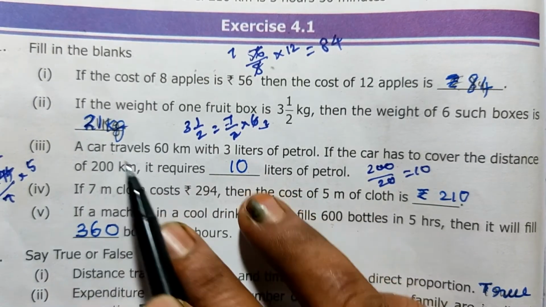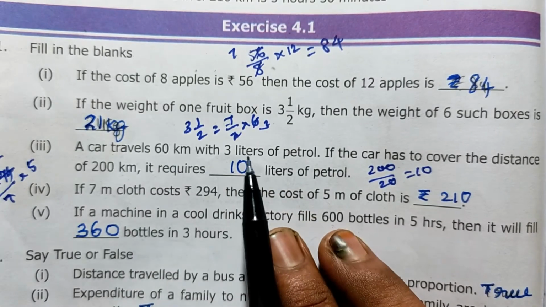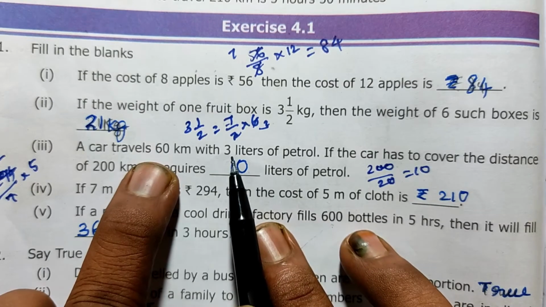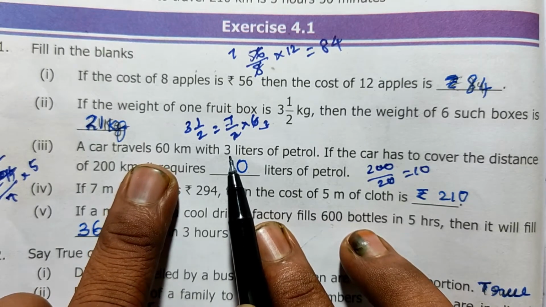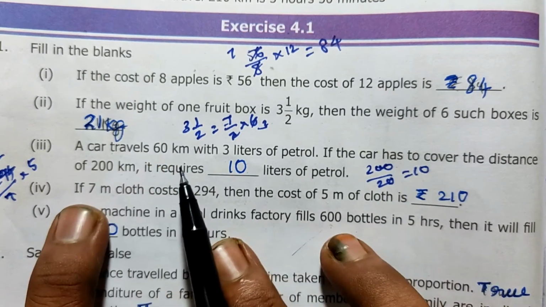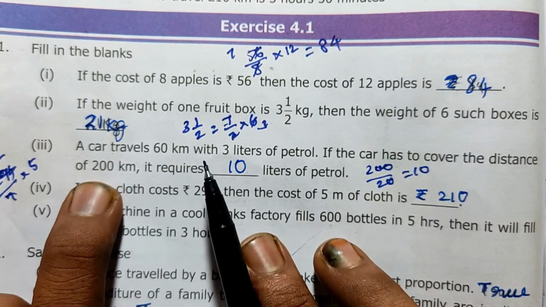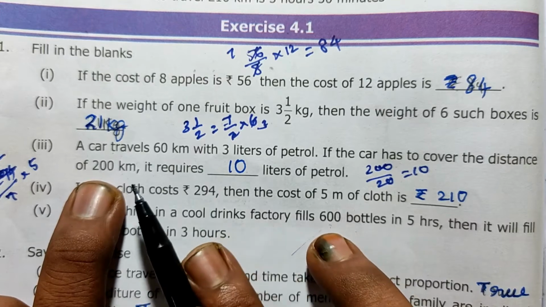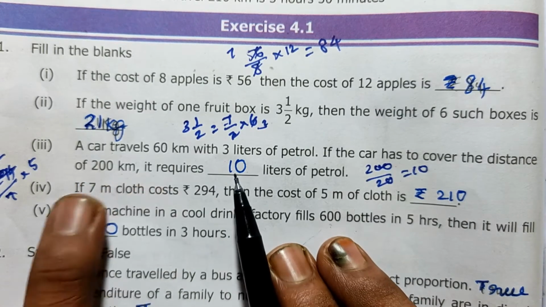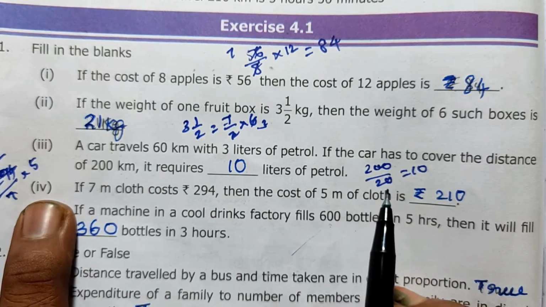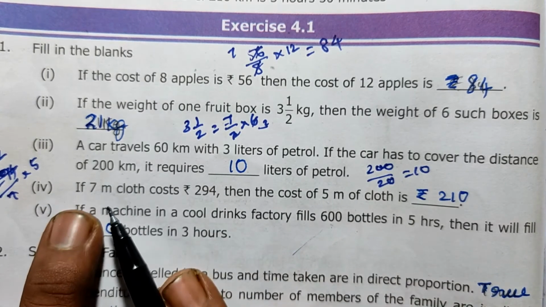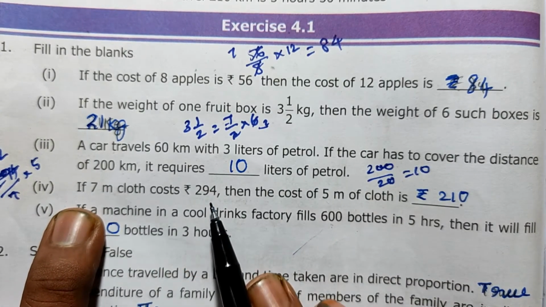Then a car travels 60 km with 3 liters of petrol. 3 liter petrolக்கு 60 km போகுதுன்னா 1 liter petrolக்கு 60 by 3. What is that? 20. Then a car has covered a distance of 200 km. 1 liter petrolக்கு 20 km போகுதுன்னா 200 km அது எத்தனை லிட்டர் பெட்ரோல்ல கவர் பண்ணும்? It requires 200 divided by 20 is equal to 10. So 10 liters.